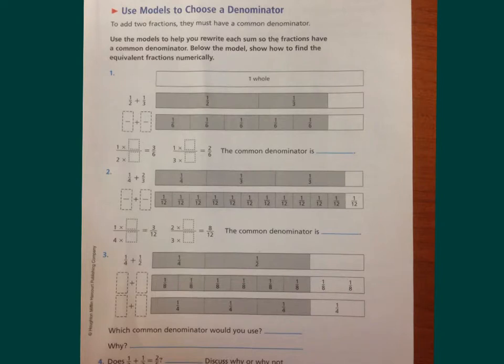Okay, so this is Unit 1, Lesson 7, and we're going to be talking about adding fractions with unlike denominators, which means the bottom number is different. But because we know our multiples and because we know our factors, this job should be a little easier for us today. That's what I'm hoping.